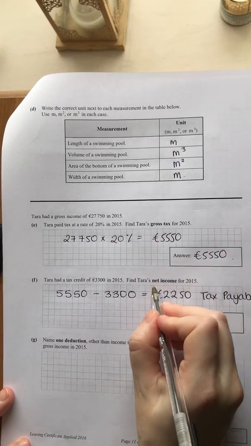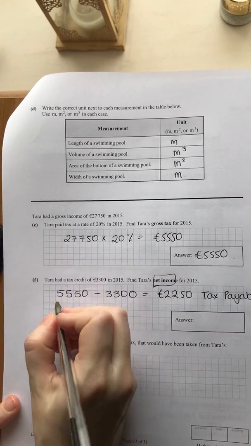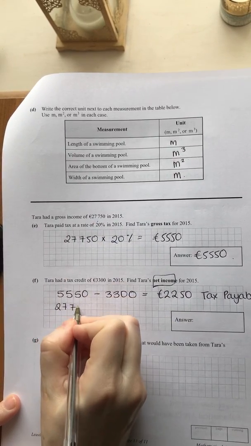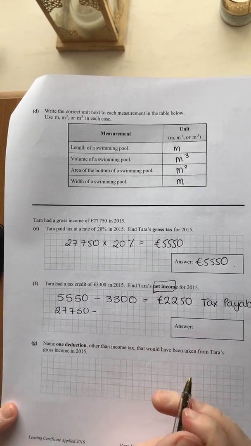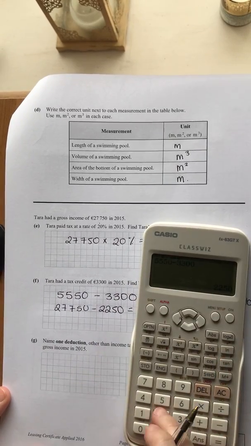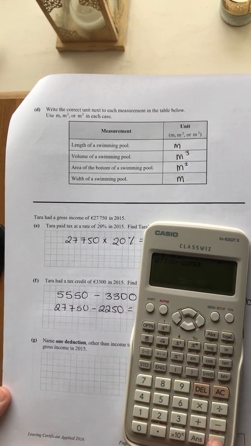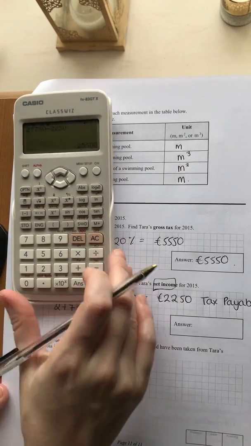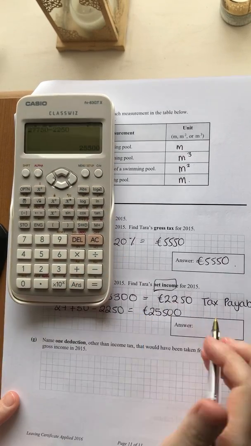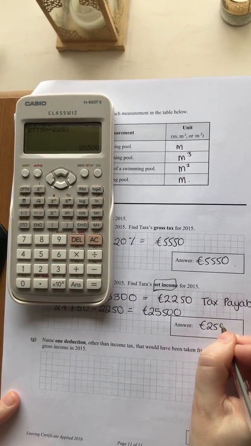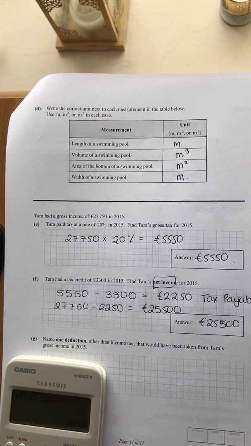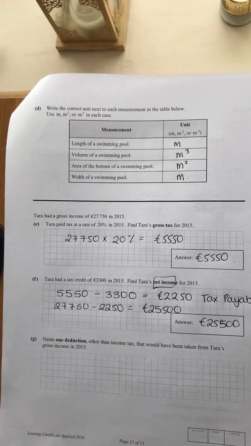So to find her net income, which is after tax, you just have to take away the tax payable from her gross income. So 27,750 minus 2,250. So type that in, and you end up with 25,500. So 27,750 minus 2,250, which is our tax payable.